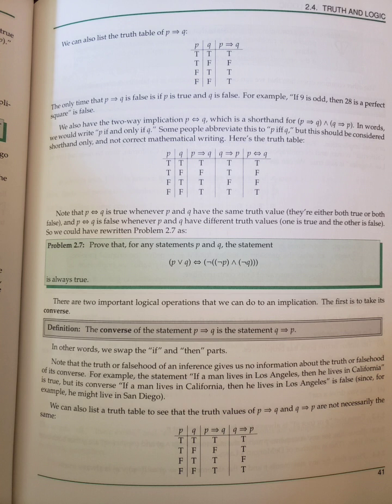So problem 2.7: prove that for any statements P and Q, the statement P or Q biconditional not, parentheses, not P and not Q, is always true. So you'll have to draw a truth table for that. That's part of your homework.